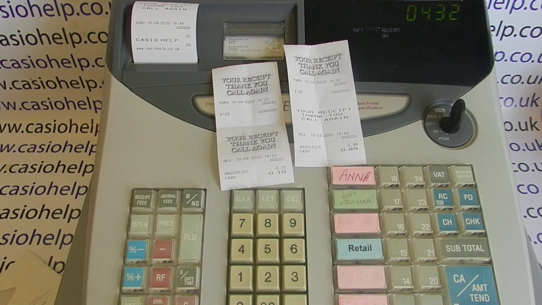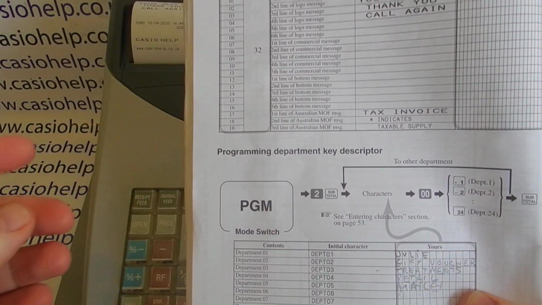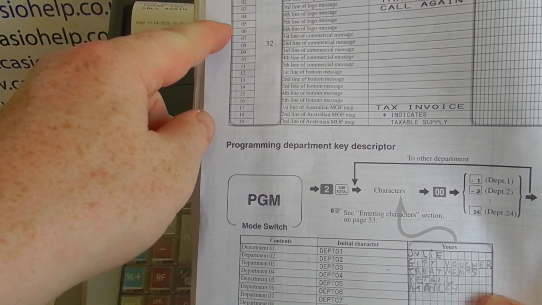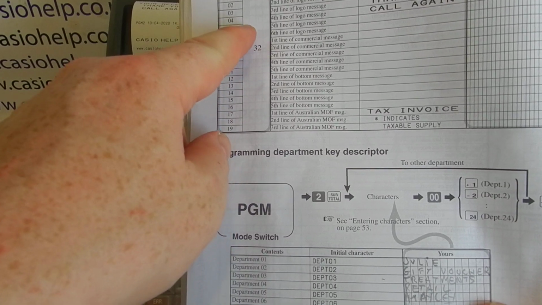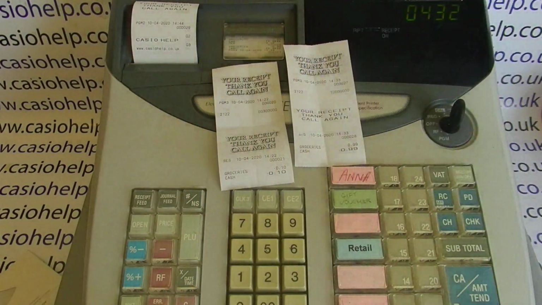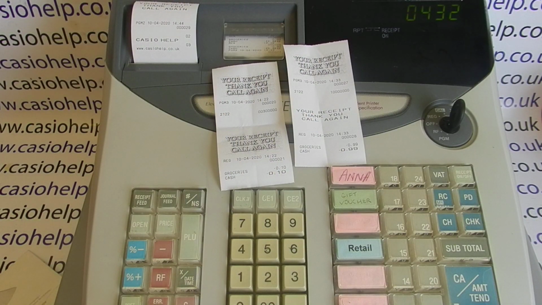Then I press subtotal, and now I can type in what I want on my bottom line. Obviously you're not restricted to 3 lines, you can have 6 lines, you can have commercial messages, bottom messages, as long as you understand that I'm getting the information from this part of the manual to choose my line. I'm putting the characters in, and then I'm putting all that information into the overall flowchart.